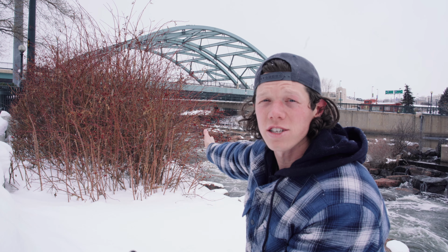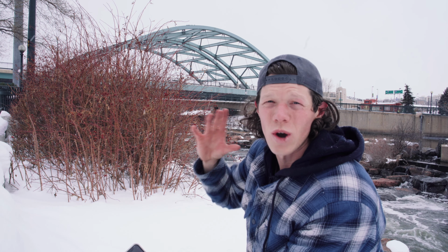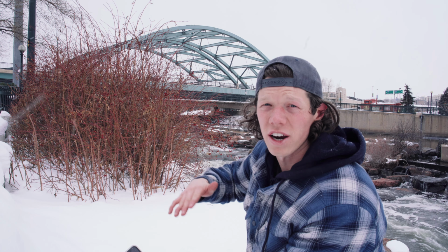Let's get a foreground in here. The waterfall is my middle ground, the bridge is my background. I want a foreground here to spice it up a little bit. I got this awesome bush here with some cool red berries. We're adding some color. Let's go take a picture of that. You'll see how it looks.